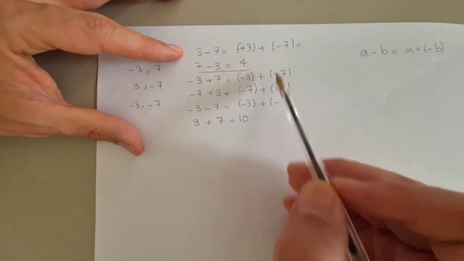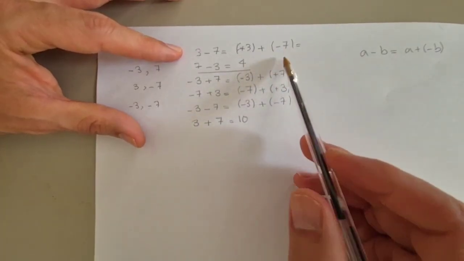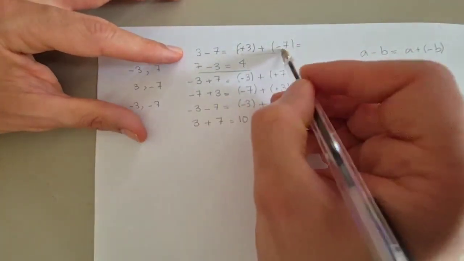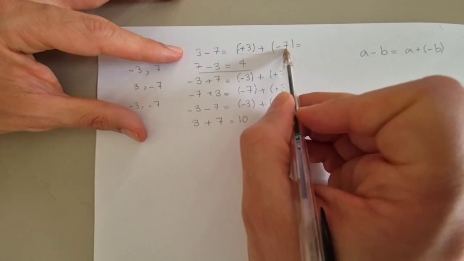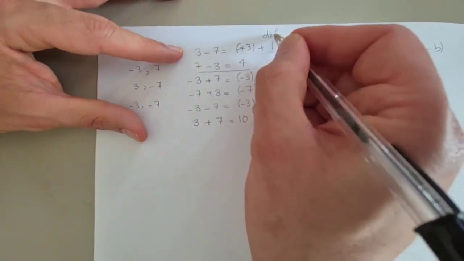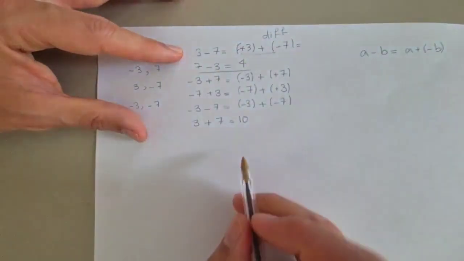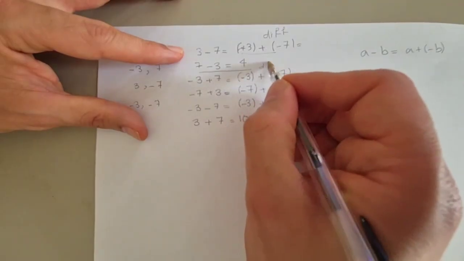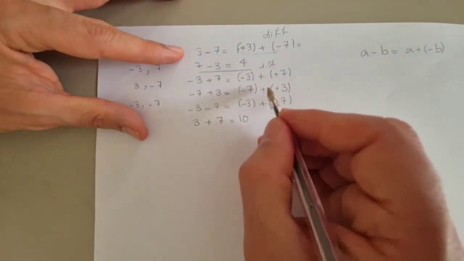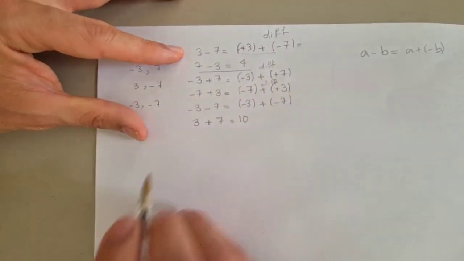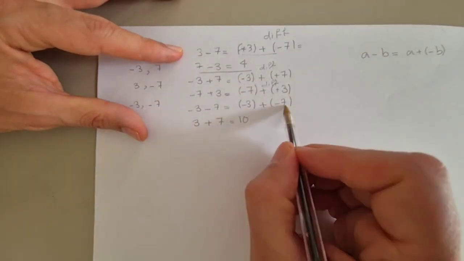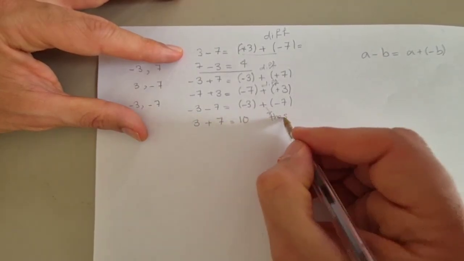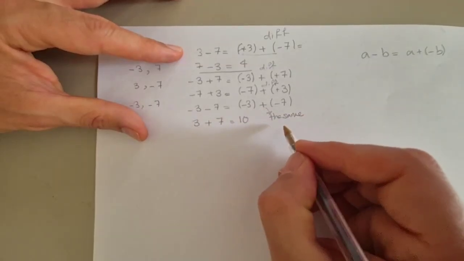First of all, we look at the sign. Are the signs the same or different? In this one, 3 and -7 have got different signs. This one is different. This one is different. In here, it's the same. Both of them are negative.